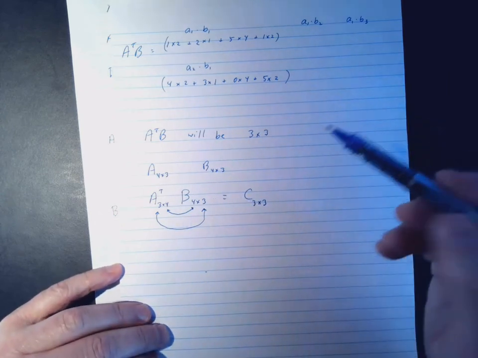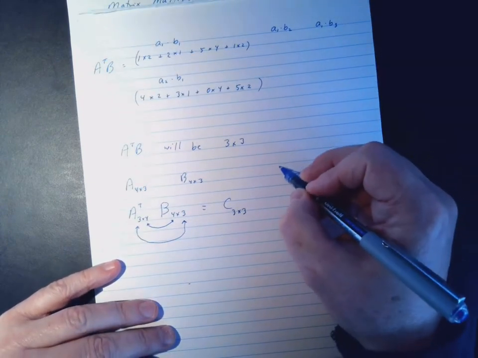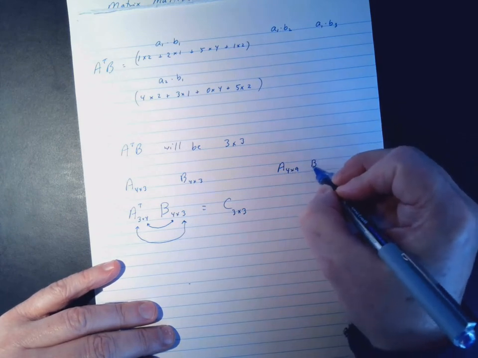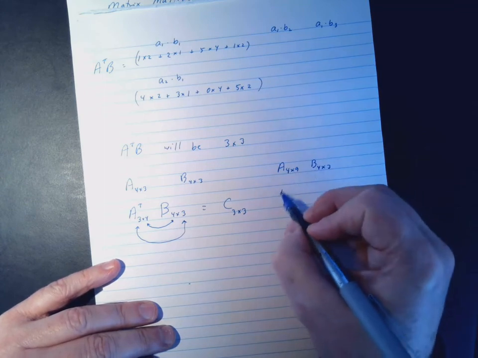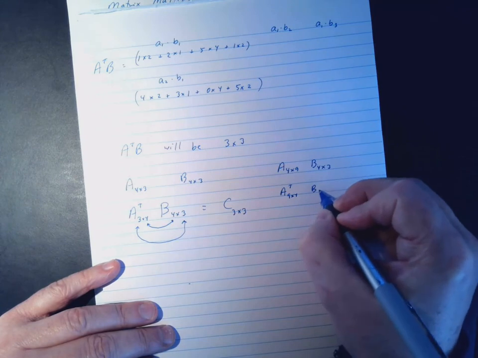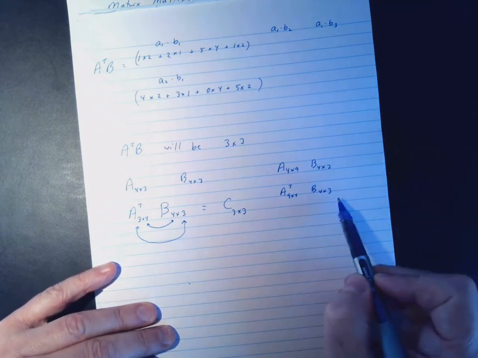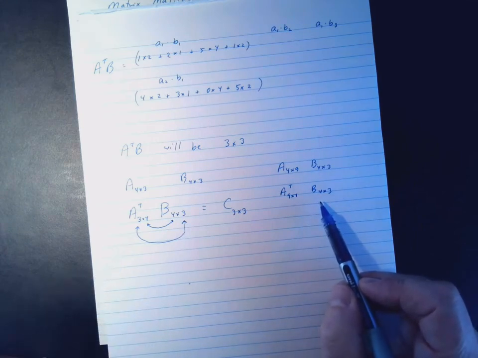So if, for example, let's say A is 4 by 9 and B is 4 by 3, that's not conformable, but A transpose would be 9 by 4, and B 4 by 3, and we would be able to do that multiplication.